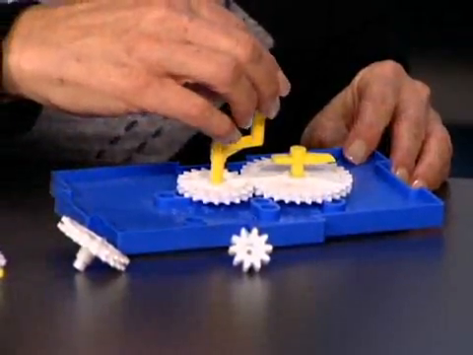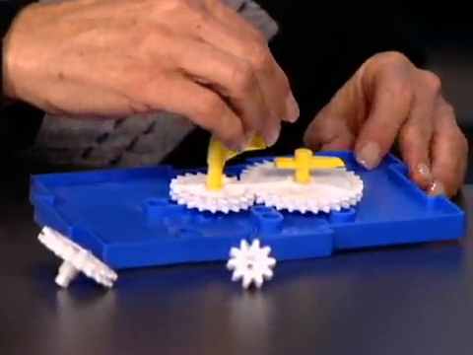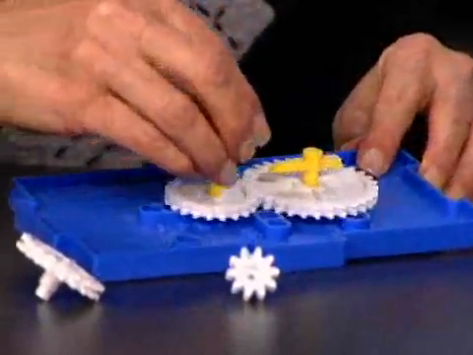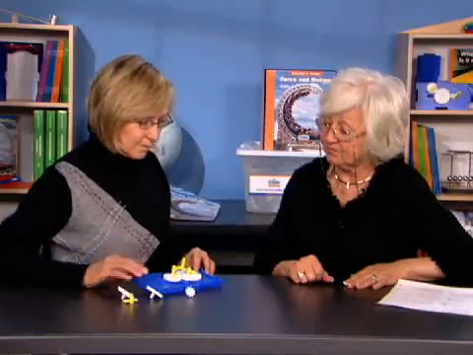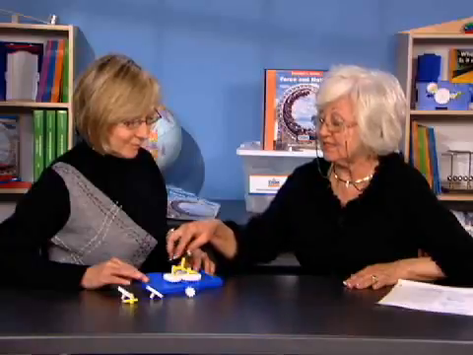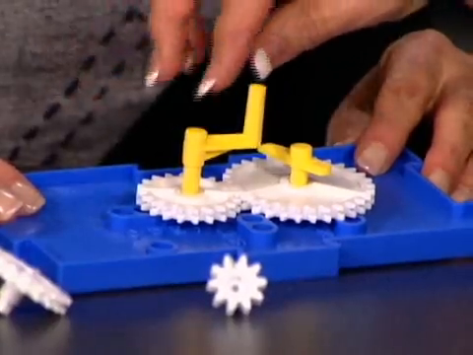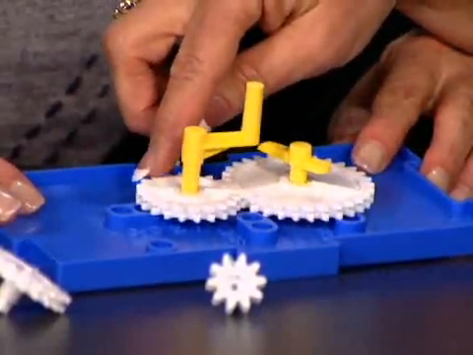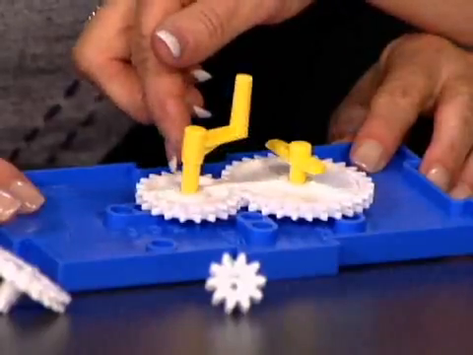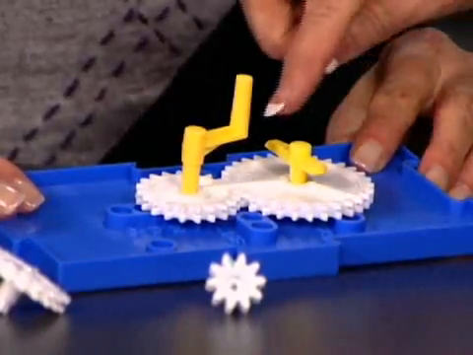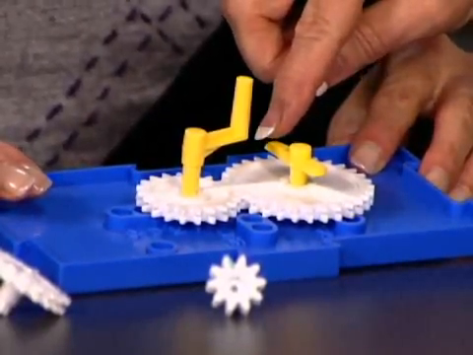Ready? Okay. One complete rotation. All right. What we see is that when the 20 teeth gear goes one complete rotation, then the larger gear goes only 2/3 rotation. So we have a ratio of 1 turn to 2/3 on the large gear.